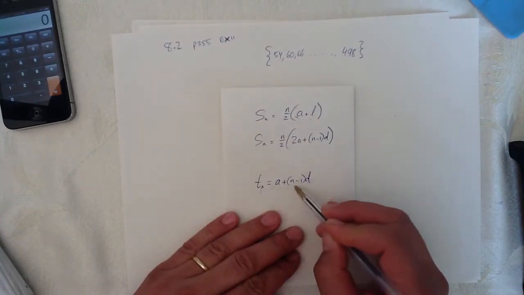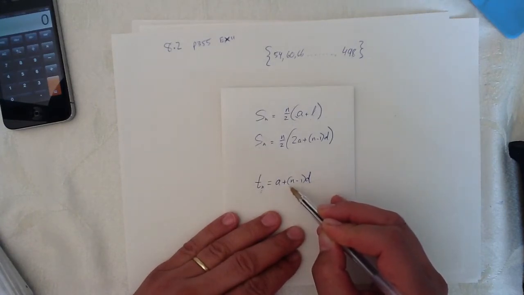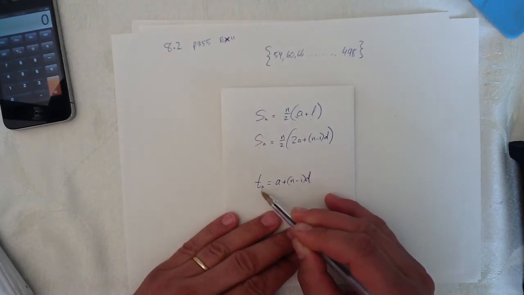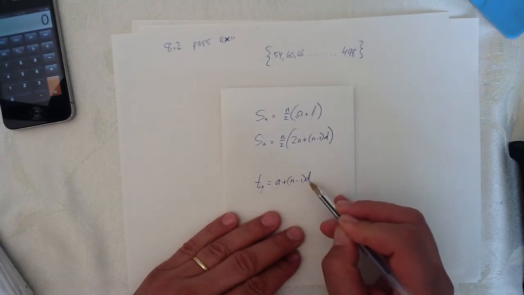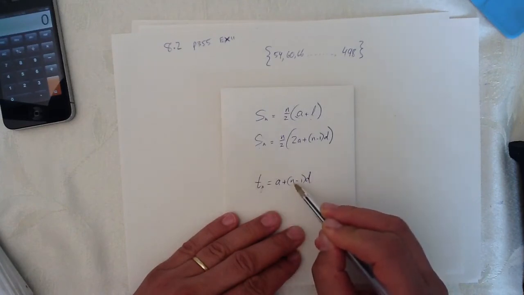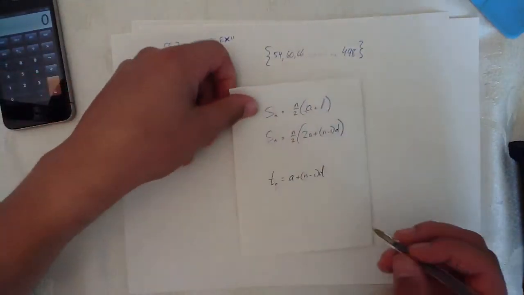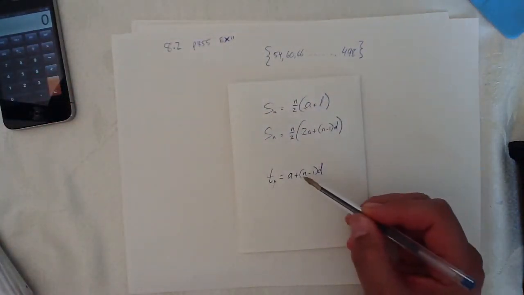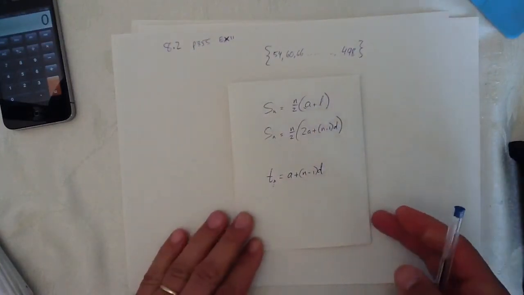Well, we can use this to reverse engineer it and find out the number of terms, because we know that the last term is 498, and we know the first term, and we know there's a distance of 6. So we should be able to use this formula here to reverse engineer it to find out how many terms there are. And once we know how many terms there are, we can use this formula to calculate what the sum is. So you go ahead and do that. Pause the video, see if you can do it. Find out the number of terms using this formula, then use this formula to determine the sum.